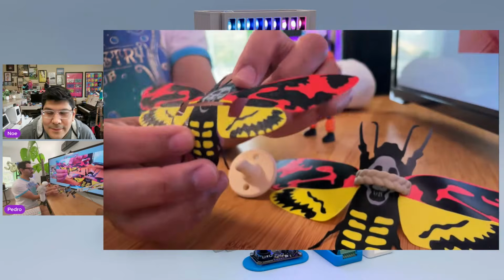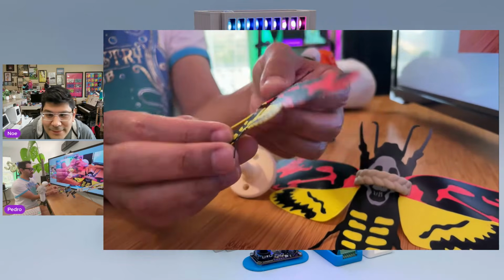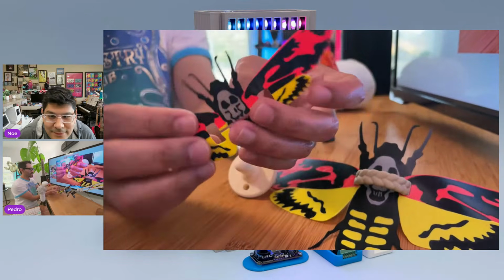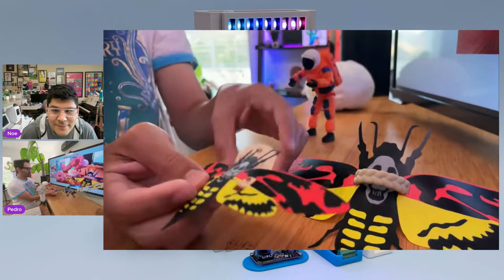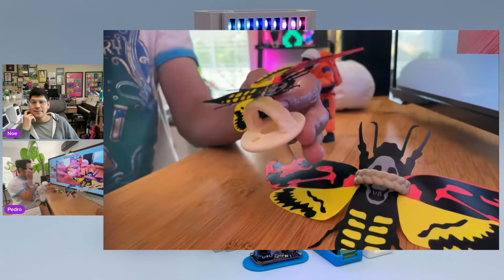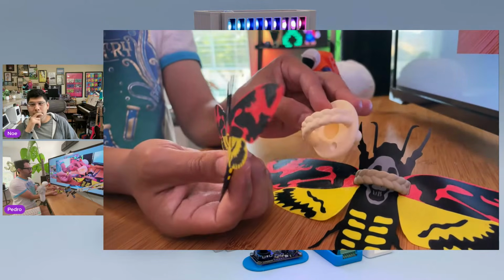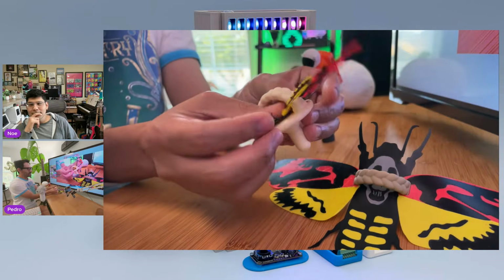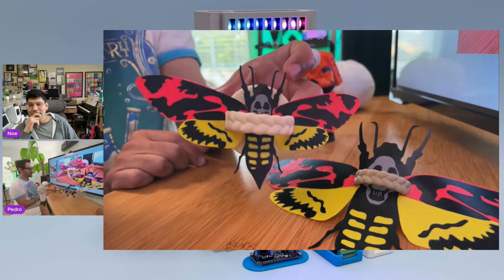Of course, it makes it a lot easier when you're dealing with flexible filaments, a little bit more forgiving in terms of it being a little bit smaller so it grips on to the actual sides. And then the way that it attaches is those little cutouts just go over and then attach like that.